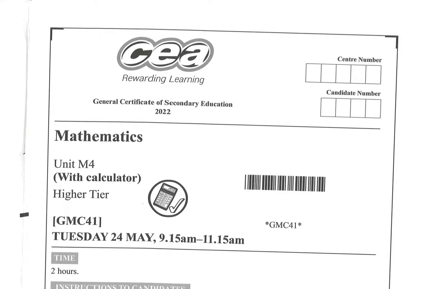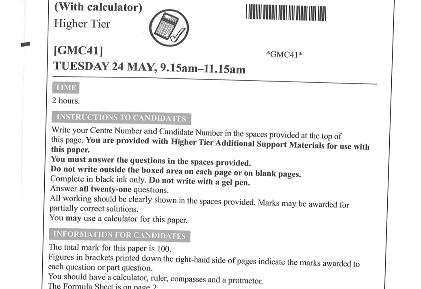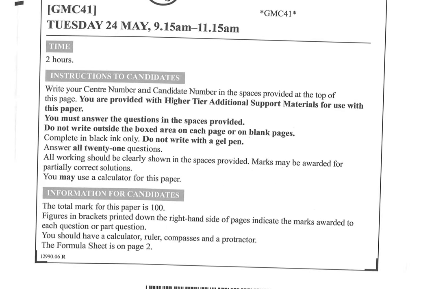In this video we're going to look through the solutions to CCEA's GCSE Summer 2022 M4 paper, which is a calculator paper. On the front page, the first thing to do is just read and see what the instructions are, and see if it tells you if there are any significant figures you've got to give the answers to.